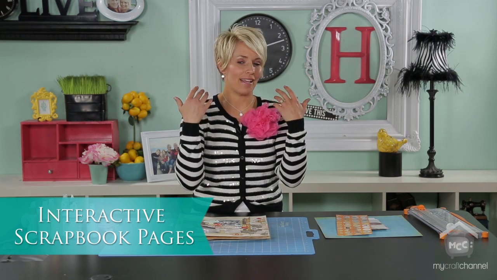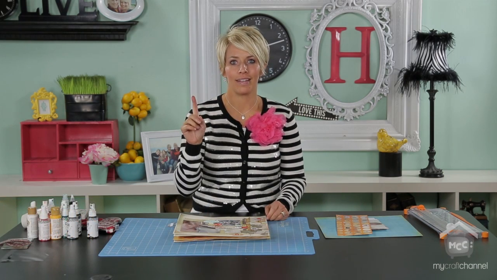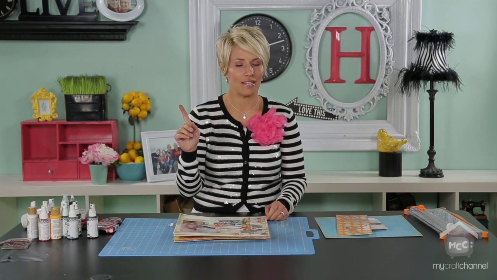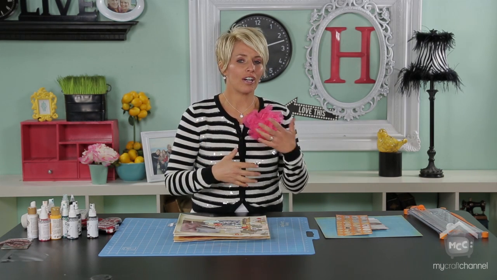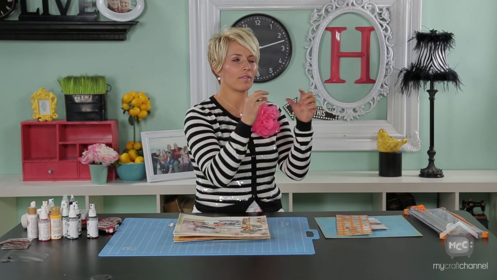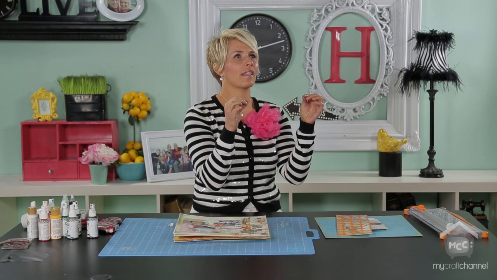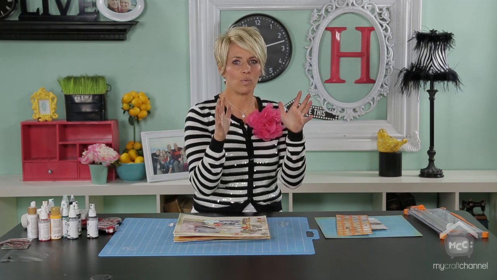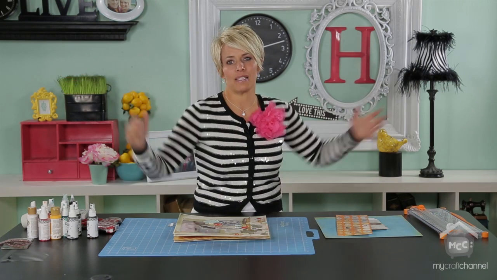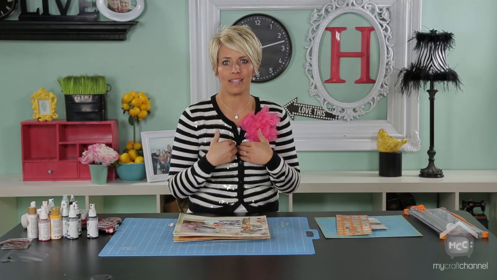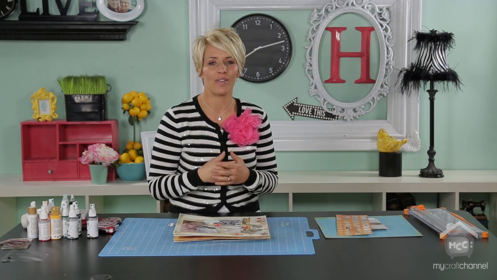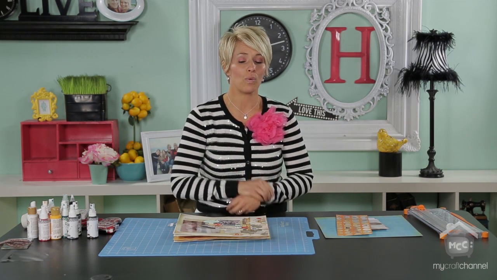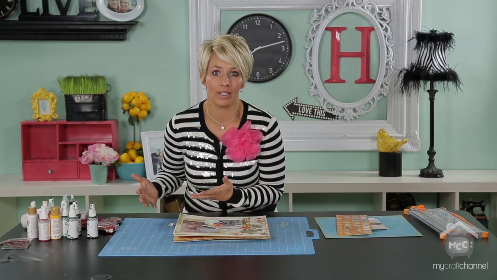Today I'm going to talk about interactive scrapbook pages. As a mother of 5, it almost kills me to only get one photo on a scrapbook page. There are times when you get that really fabulous photo that just says everything and you just want it blown up as big as the wall so that you can remember this feeling. There are those really special photos, or times when you only got one good photo and that's all you've got to work with.